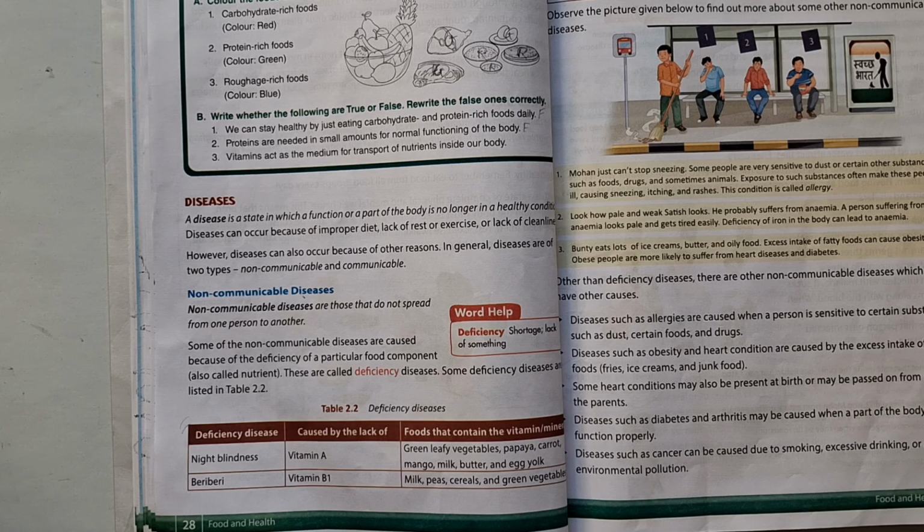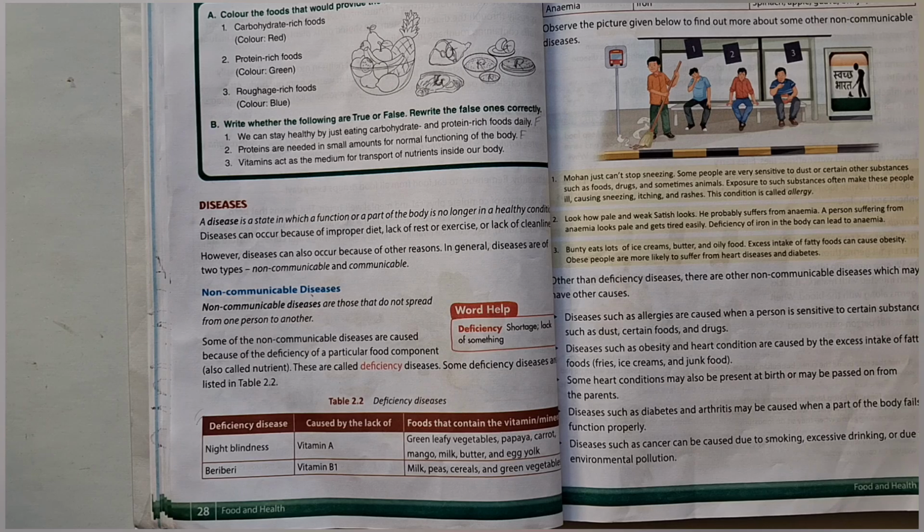Other than deficiency diseases, there are other non-communicable diseases which may have other causes. Diseases such as allergies are caused when a person is sensitive to certain substances such as dust, certain foods and drugs. Second one, diseases such as obesity and heart conditions are caused by the excess intake of fatty foods, for example, fries, ice creams and junk food. Some heart conditions may also be present at birth or may be passed on from the parents. Diseases such as diabetes and arthritis may be caused when a part of the body fails to function properly. Diseases such as cancer can be caused due to smoking, excessive drinking or environmental pollution.